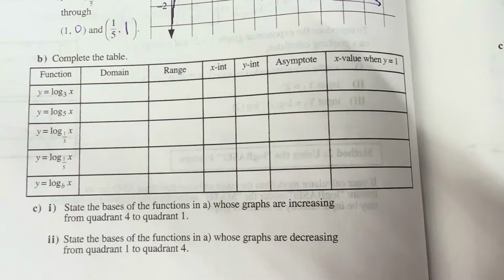If we have 5, well, these are all going to go through (1, 0). And then these are all going to go through, so if this is 5, this is going to be 1. This is 1/3, this is going to be 1. This is 1/5, this is going to be 1. And then you could draw them. You can put them into your graphing calculator, but let's just draw them first.